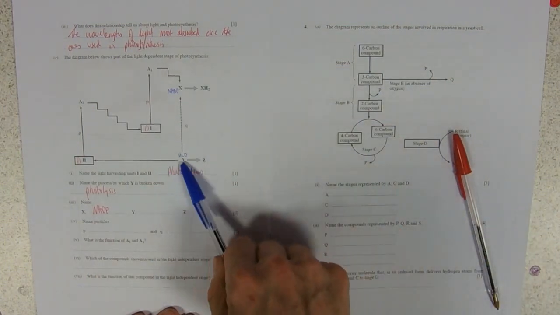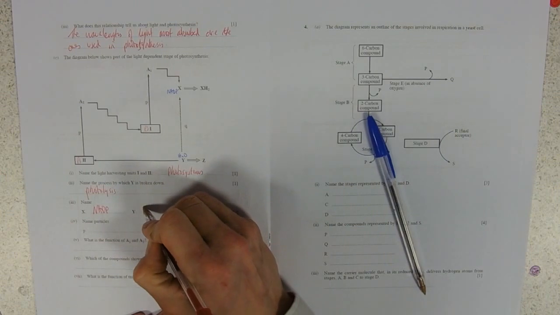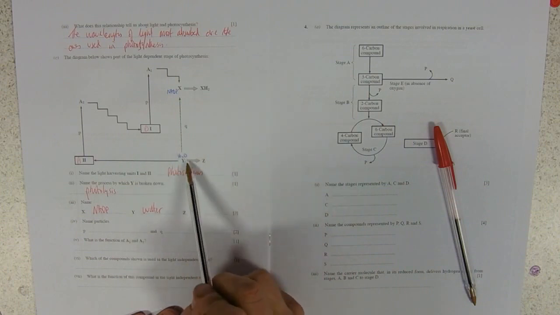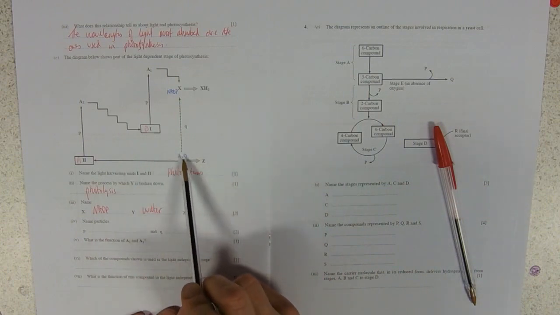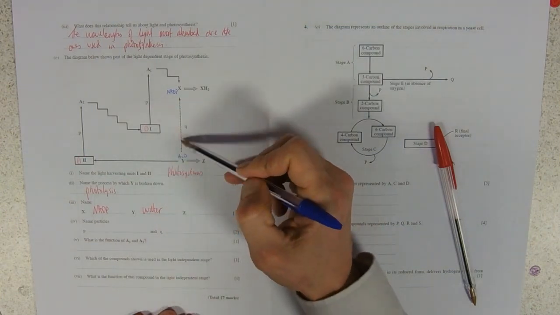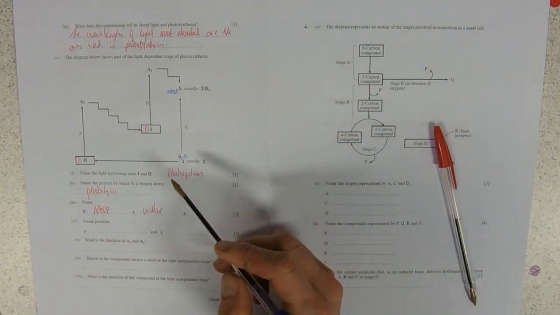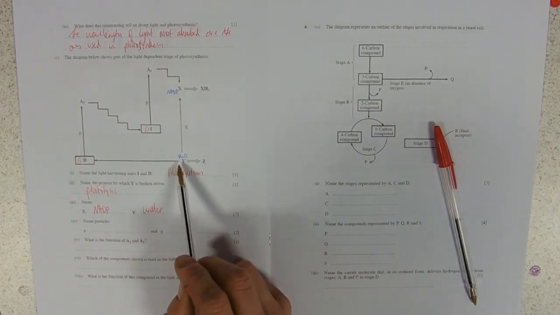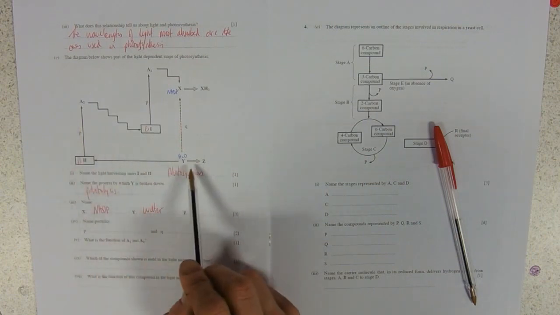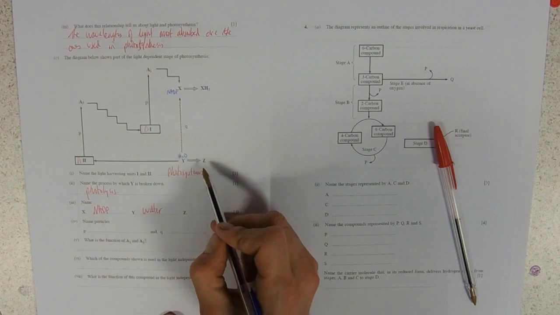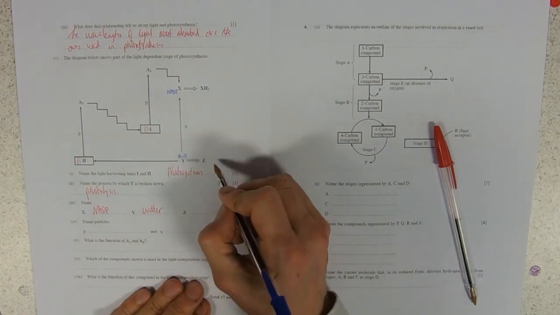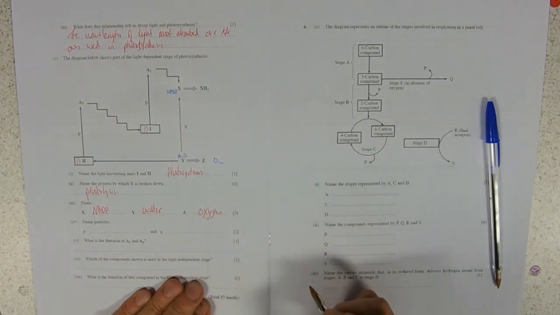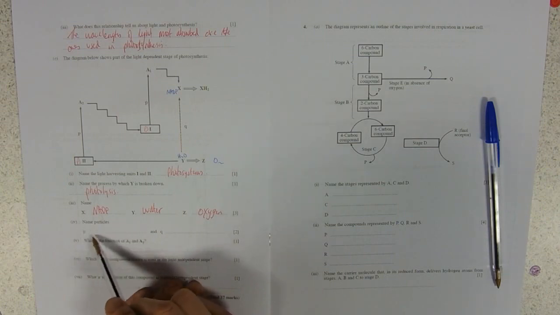Y, yes, we've already suggested that's water. Z, well, in photolysis, water gets split up into the hydrogen ions, the electrons, and oxygen. The oxygen is a waste product, and electrons go and do something useful. So that looks like it's electrons going up there. Z must be our waste product, oxygen. Oxygen there.